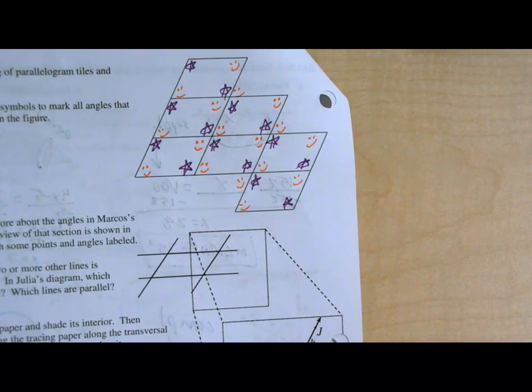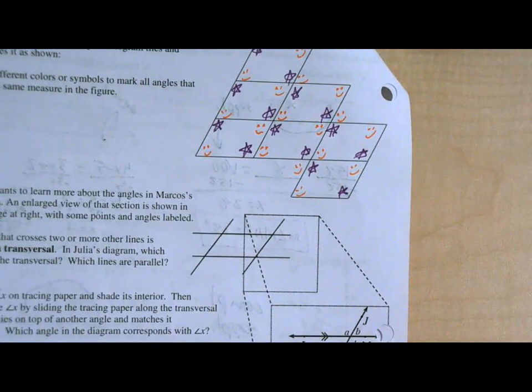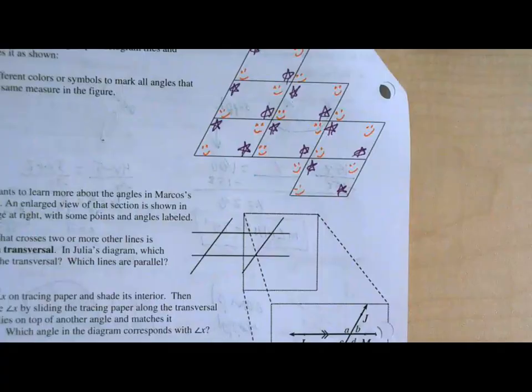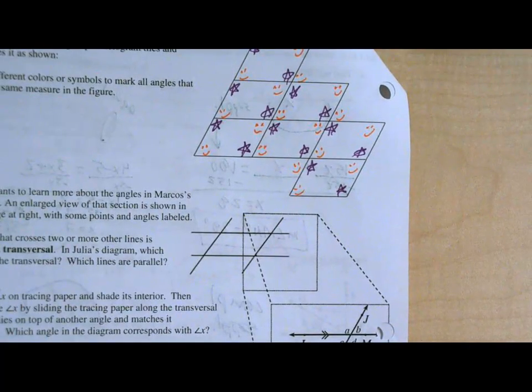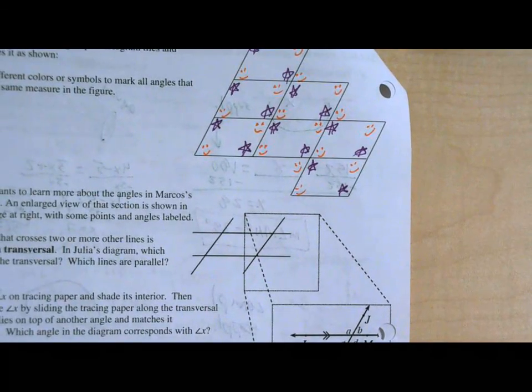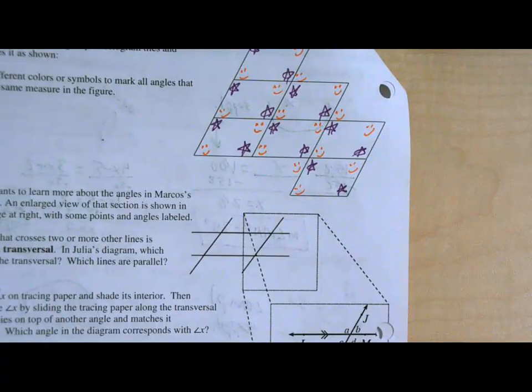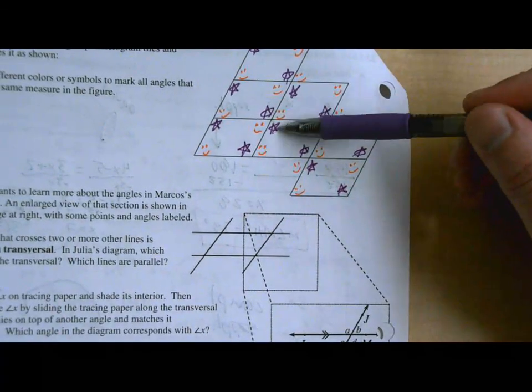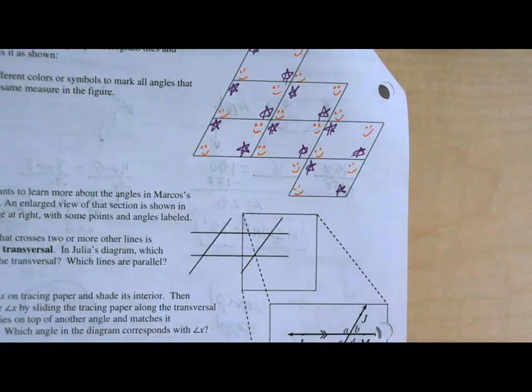All right, so what we're trying to see here is there's basically two angles going on in here, just repetitions of those two. I see in this picture, I see vertical angles. We already talked about that. What other special pair of angles that we know about do we also see in this picture? I see vertical angles. For example, these two purple stars are vertical angles.